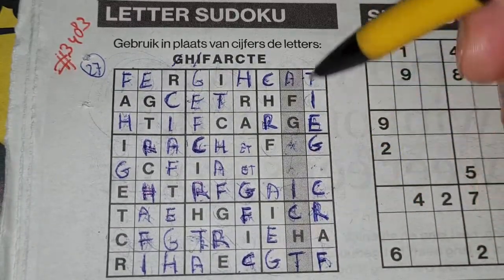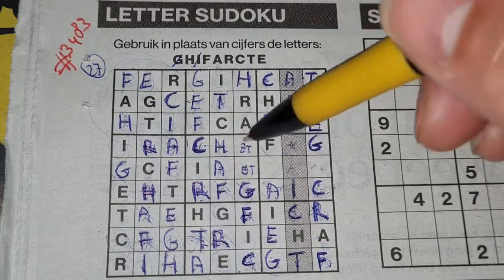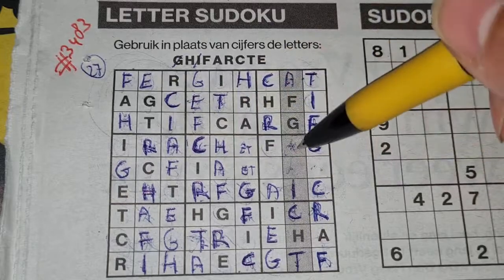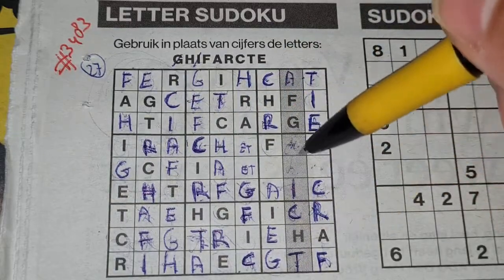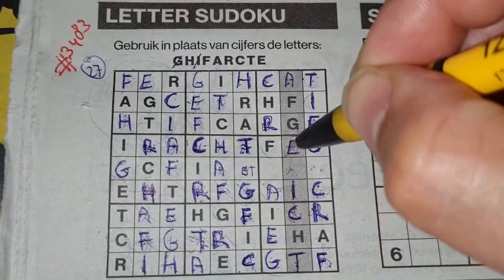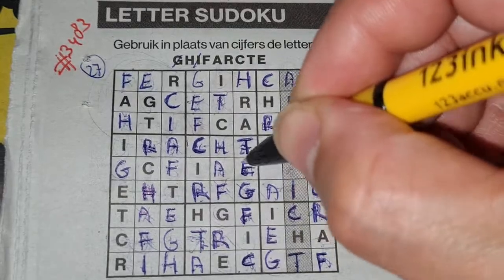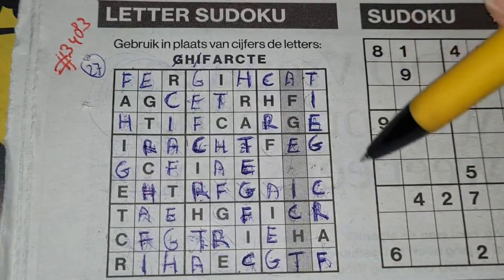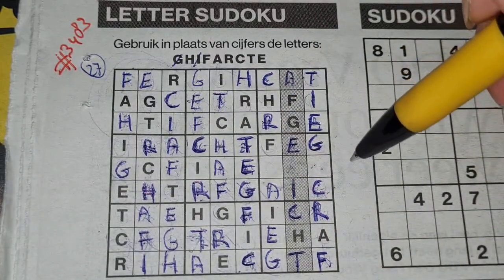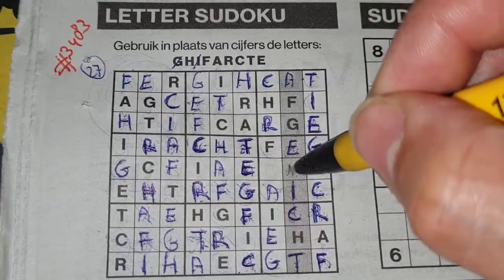One box left in the last column. Oh wait, these two boxes in this row. E-T, E-T. We see a T, no T there. T should be here, and the E goes there. One box left in this big square for the letter E. Okay. One letter is missing in this column for the letter R.